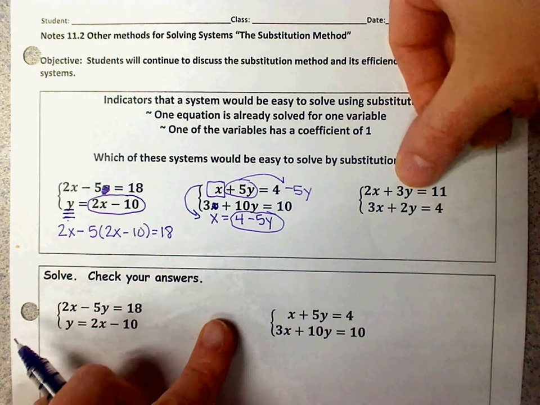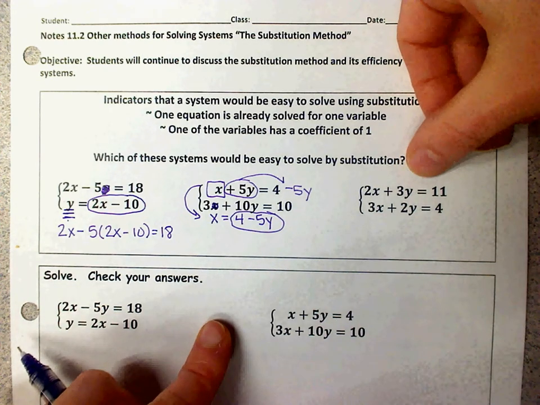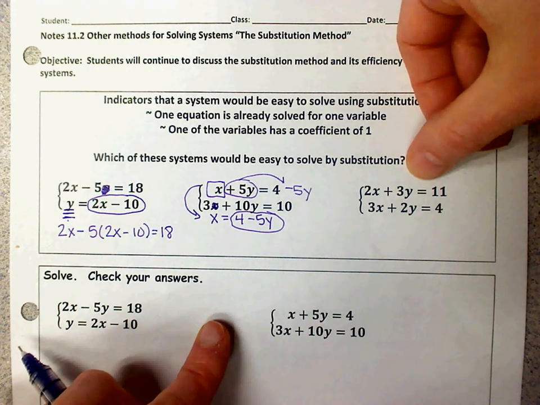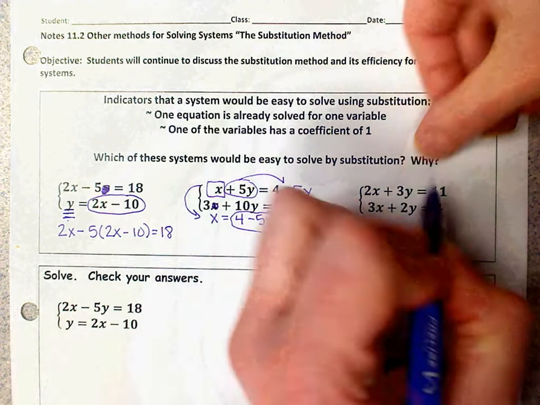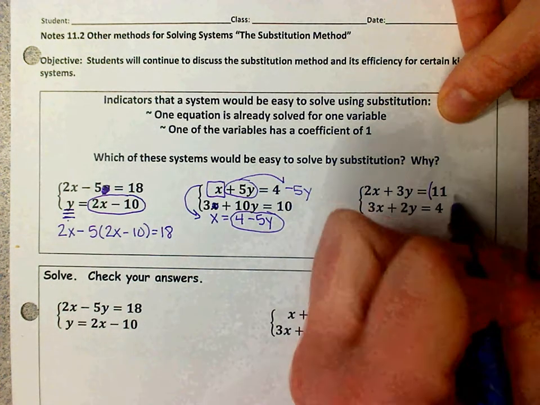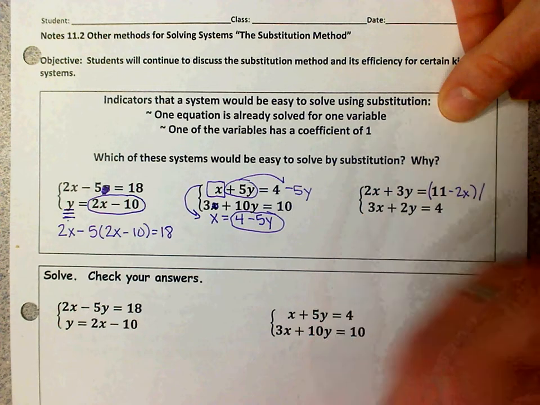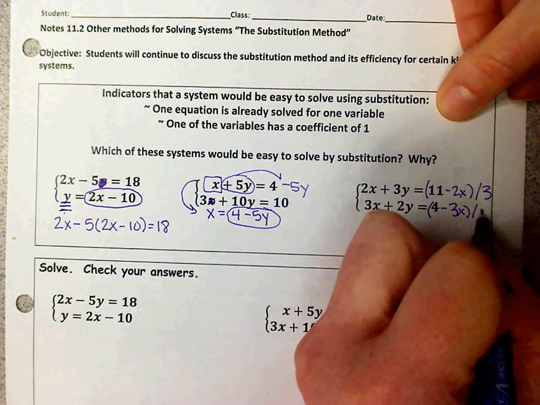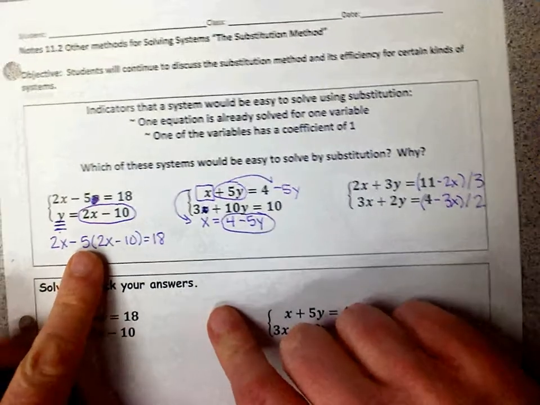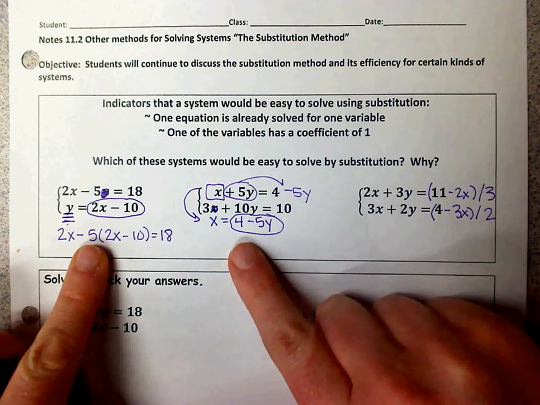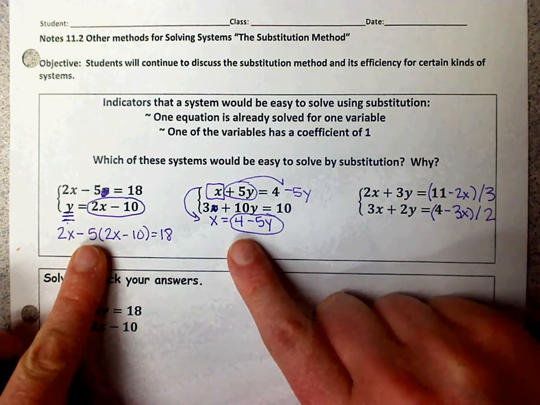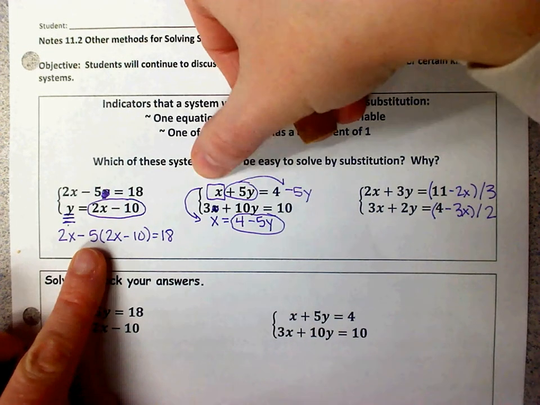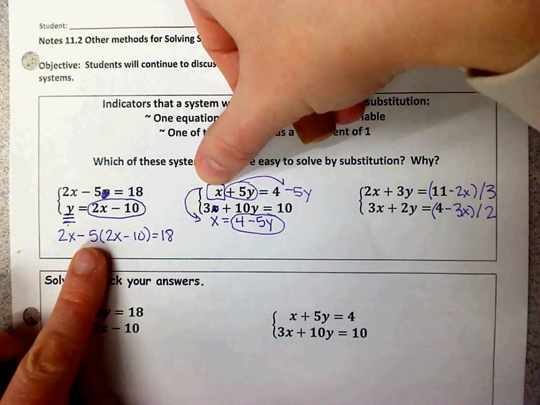Alright, this one, we don't want to solve this one by substitution. What's a way we know how to solve these systems that we could do with this system? Yeah, you could just open your parenthesis, you could go minus 2x all divided by 3. Okay, this one you would be 4 minus 3x all divided by 2. Alright, but this one would be the easiest one to solve by substitution. We could do this one by substitution, and this is what we're going to go over today, is wherever you see one of the systems of equations might have a coefficient of 1, and you can solve for that.